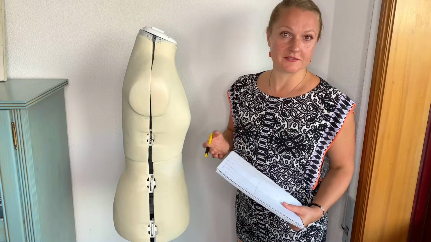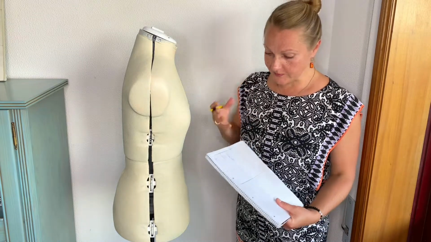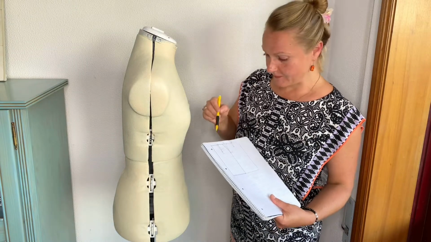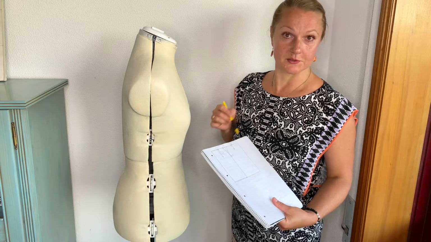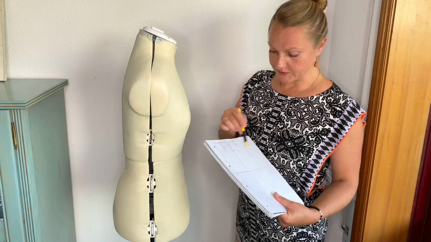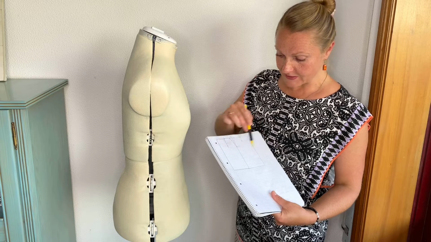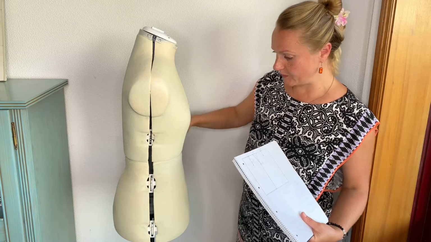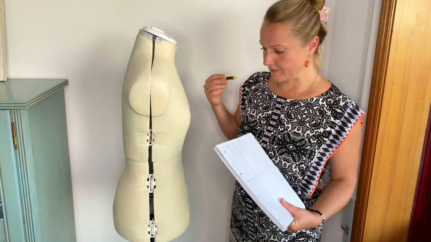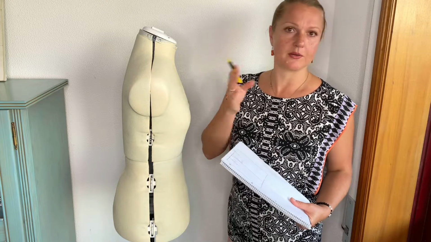So as you can see, without any particular calculating or special measurements, you can build very precise patterns, very precise darts on the pattern. For this particular pattern, you will also need to measure the width of the pattern, which is the hip circumference plus some ease, depending on the type of fabric or the design.